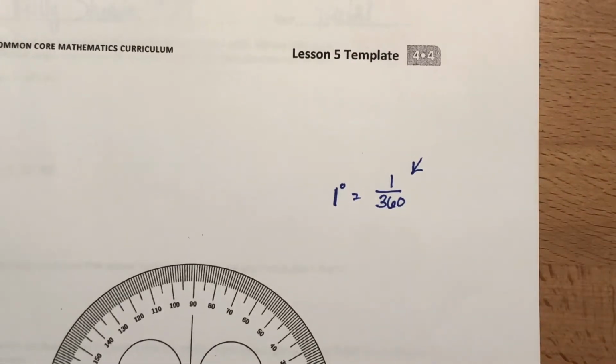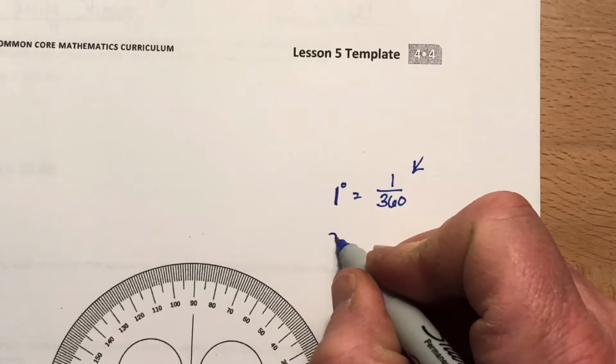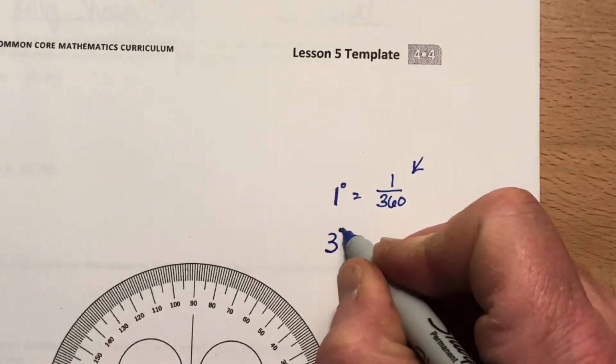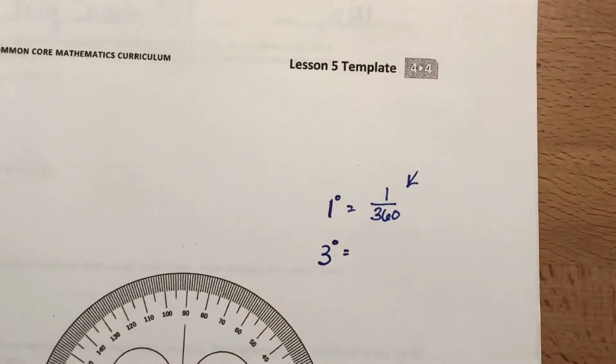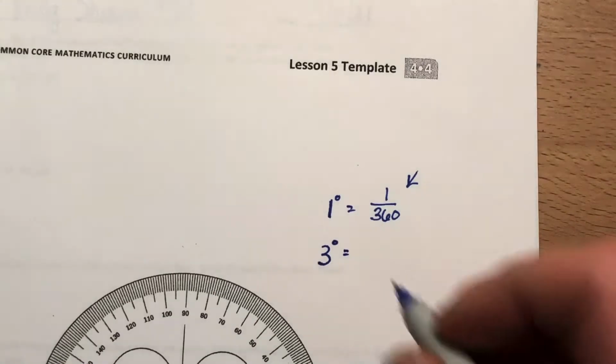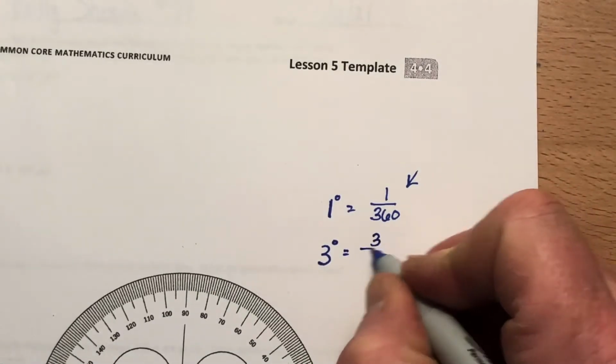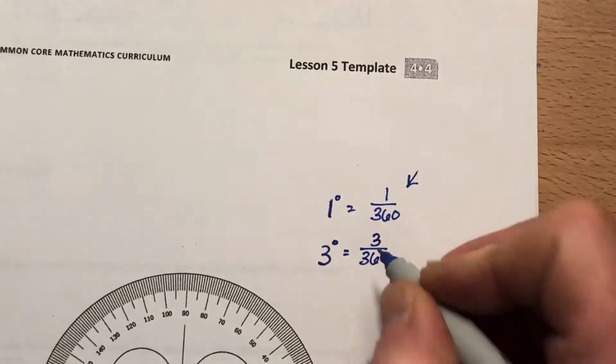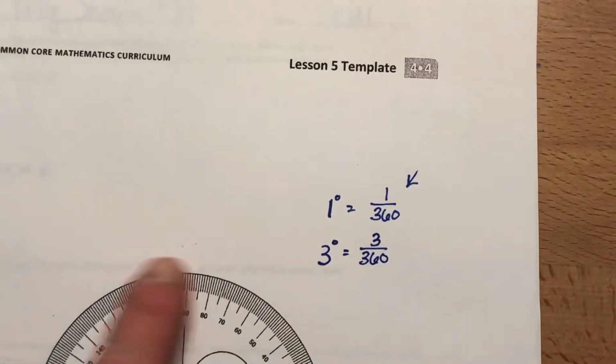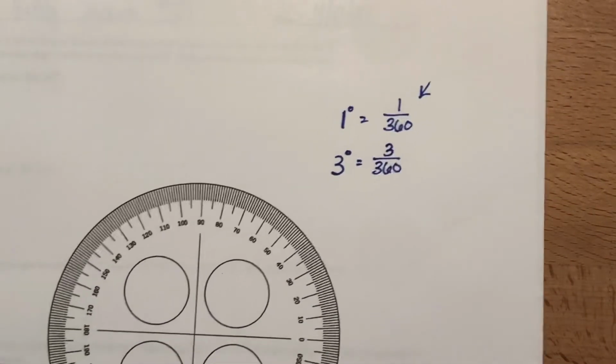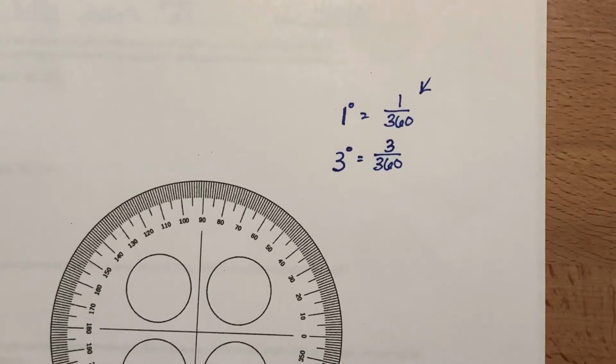That being said, what fractional piece would 3 degrees be? That would be 3/360ths. Taking 3 degrees out of this whole circle would give me 3/360ths of a circle. Really kind of weird to think about, but we'll review that each and every day.